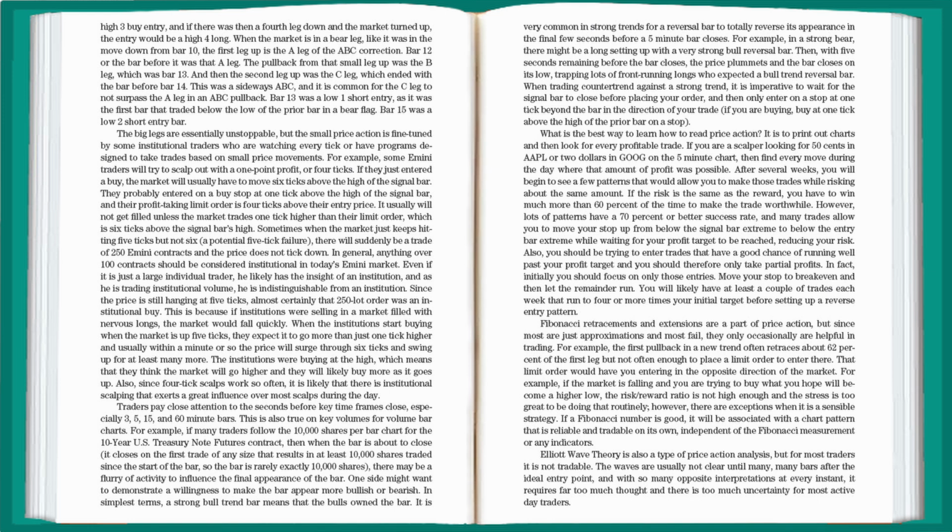The big legs are essentially unstoppable, but the small price action is fine-tuned by some institutional traders who are watching every tick or have programs designed to take trades based on small price movements. For example, some E-mini traders will try to scalp out with a 1-point profit, or 4 ticks. If they just entered a buy, the market will usually have to move 6 ticks above the high of the signal bar. They probably entered on a buy stop at 1 tick above the high of the signal bar, and their profit-taking limit order is 4 ticks above their entry price. It usually will not get filled unless the market trades 1 tick higher than their limit order, which is 6 ticks above the signal bar's high.